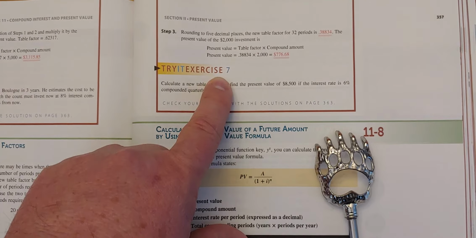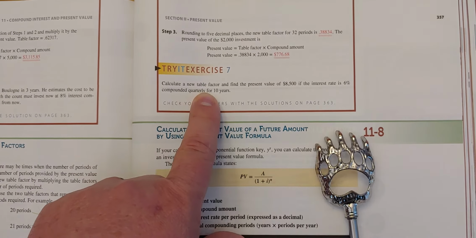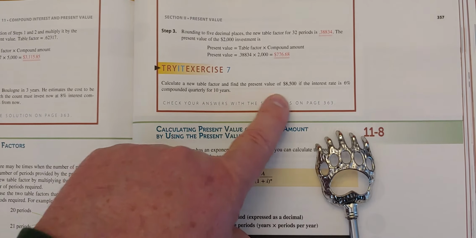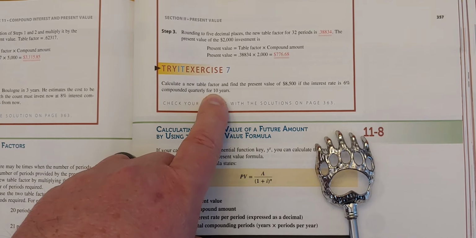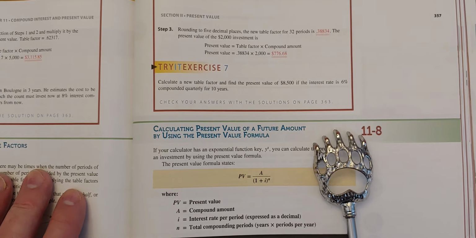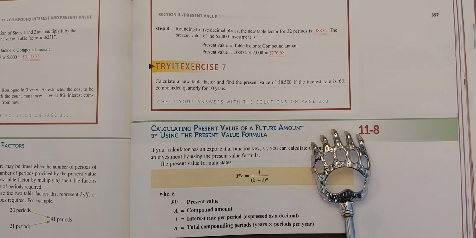All right, so let's do the try-it exercise. Calculate a new table factor and find the present value of $8,500 if the interest rate is 6% compounded quarterly for 10 years. Go ahead, figure that out, and when we come back, I'll show you the answer.